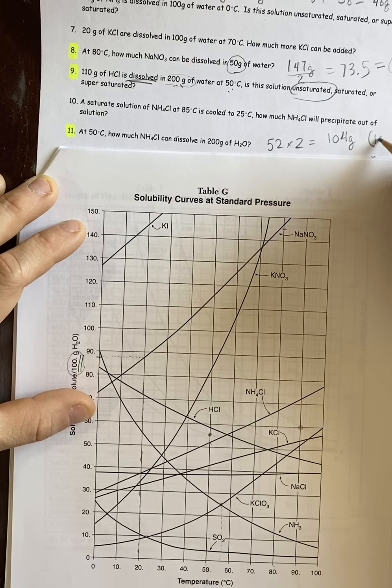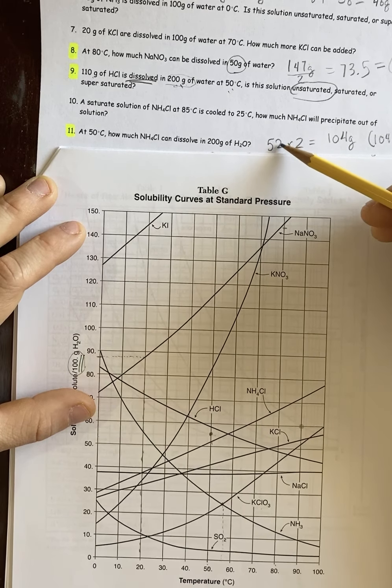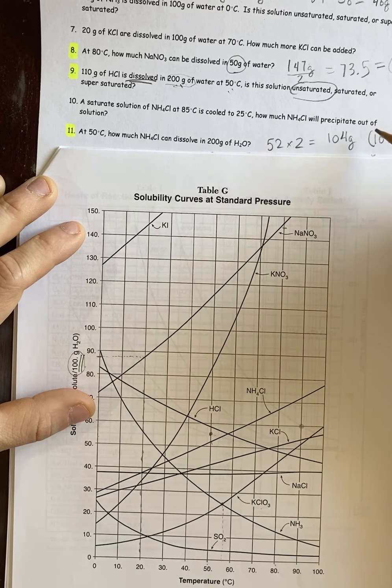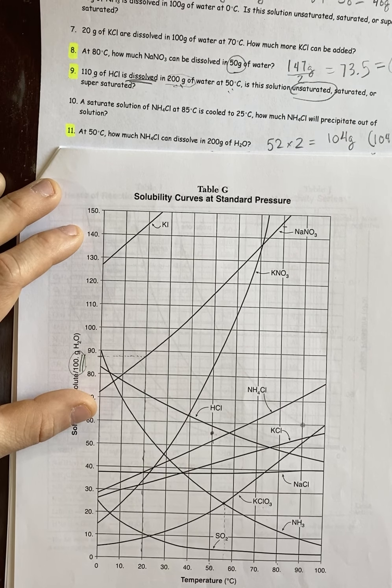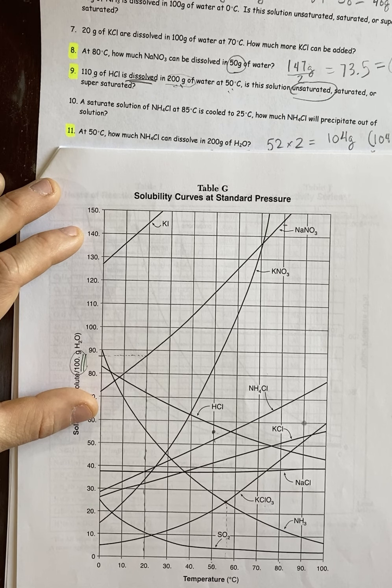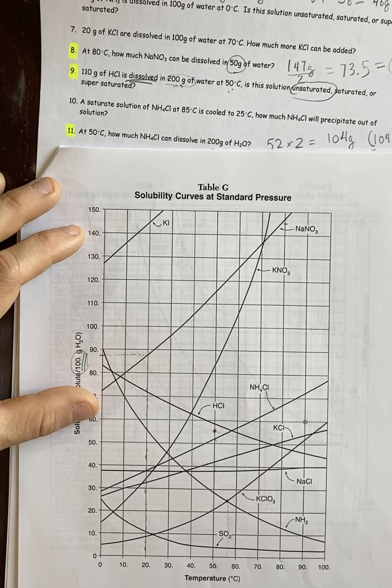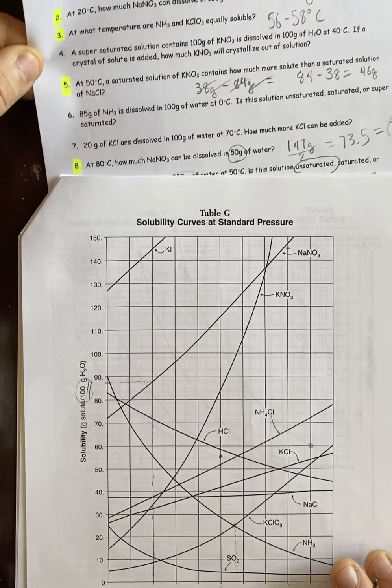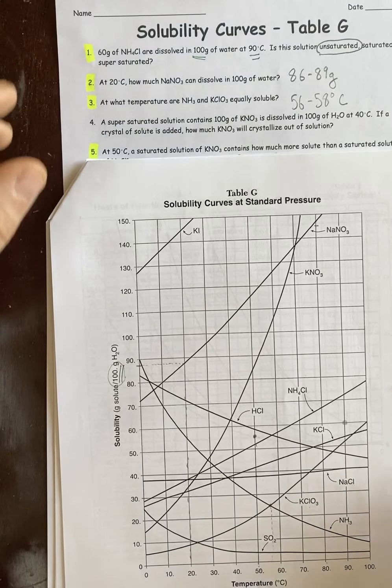anything in like the 104 to maybe even like 108 range, because obviously depending on it, your answer will be twice as off here because we're multiplying it by 2. So anything in that range is fine. And then the last one I wanted to do, which I did not do, was number 4. So let's do 4, and then that'll be the last one.